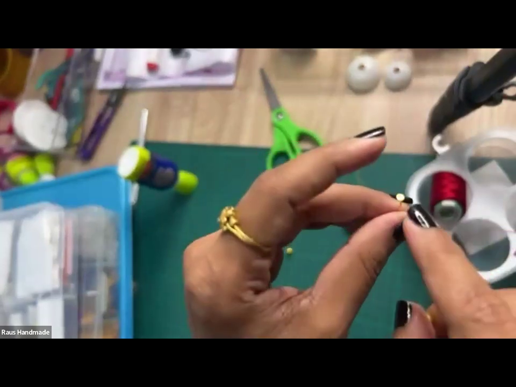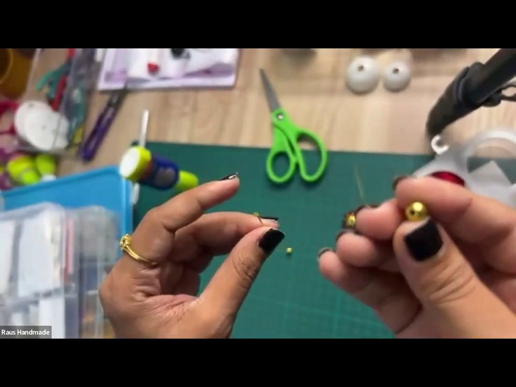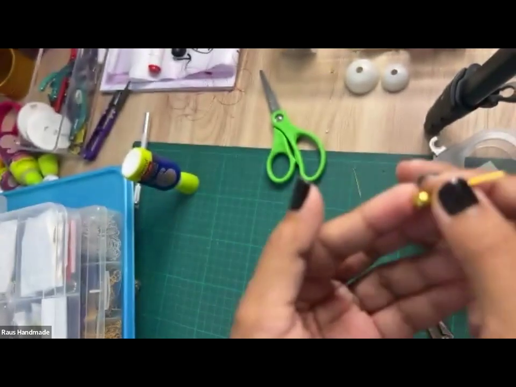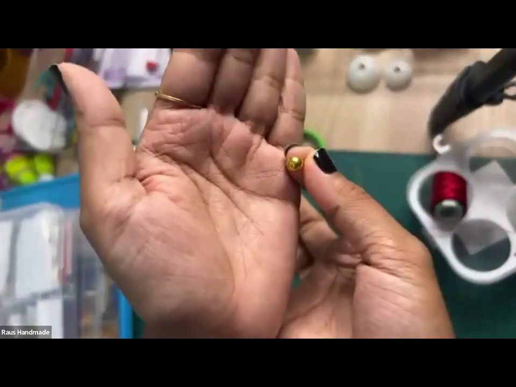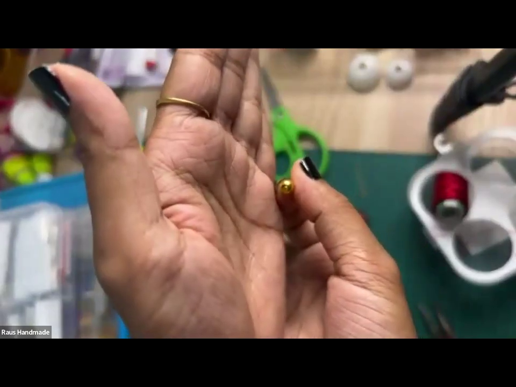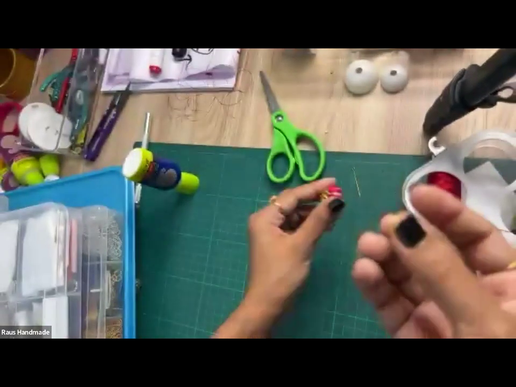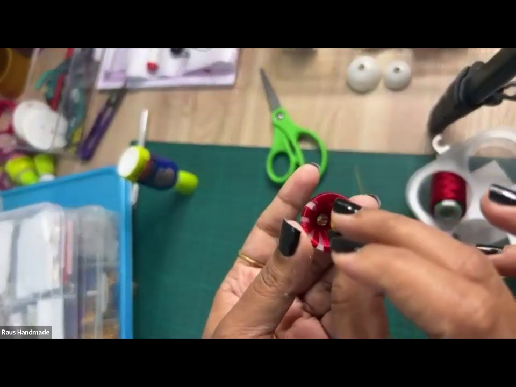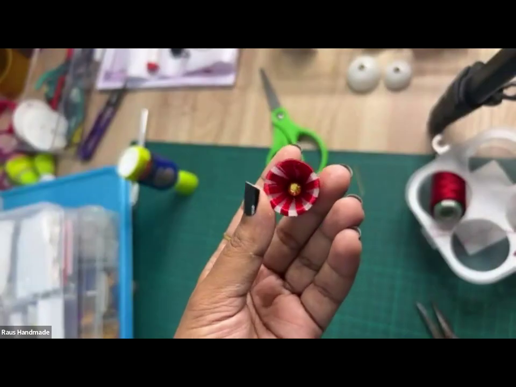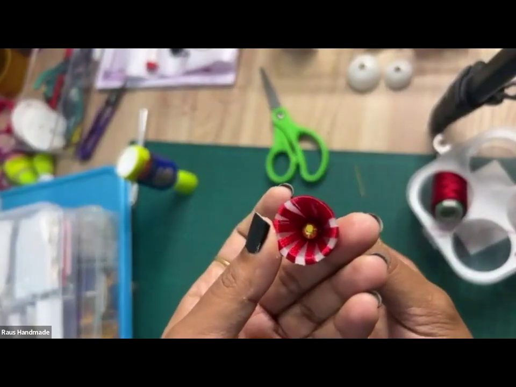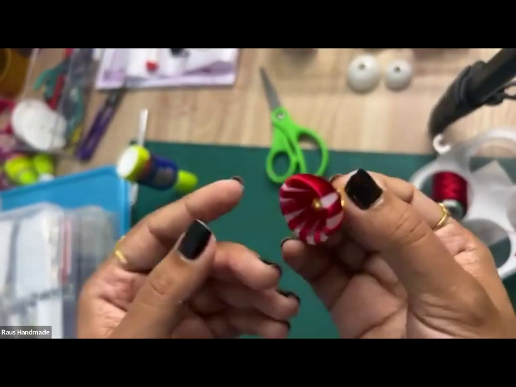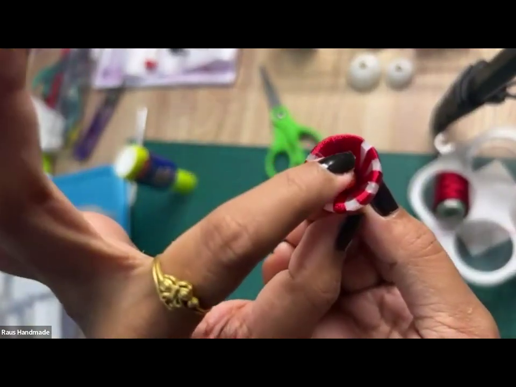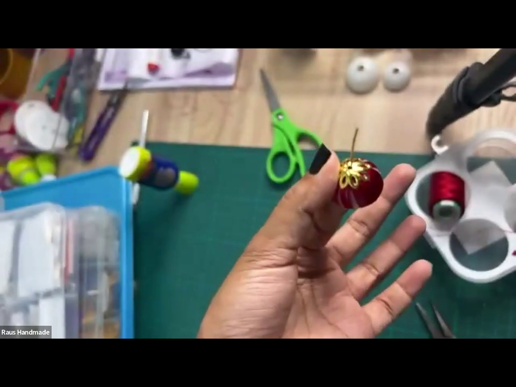So what am I going to do? I'm just taking a 5 mm bead and adding it to my head pin. Then I'm going to take my head pin through this hole and hold it really tight like this.